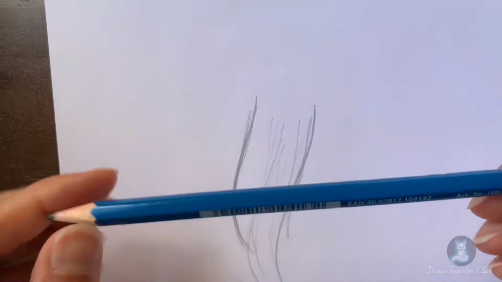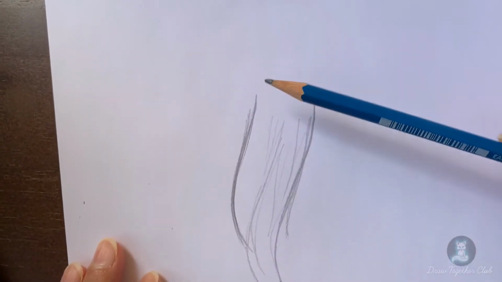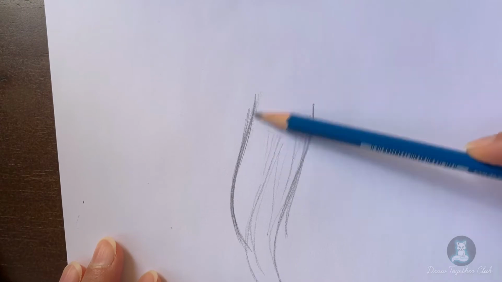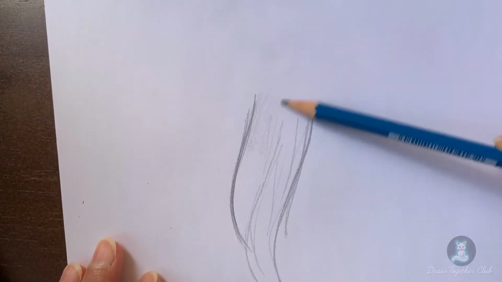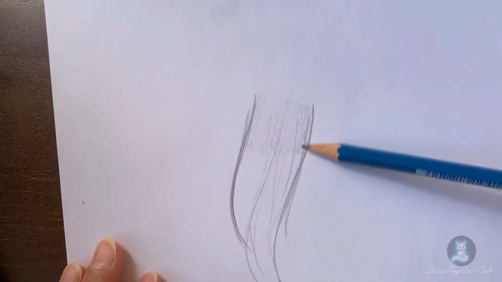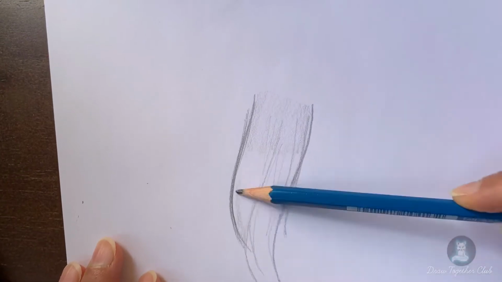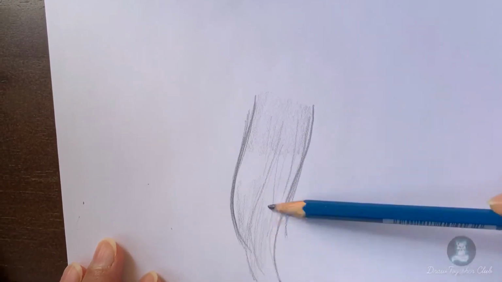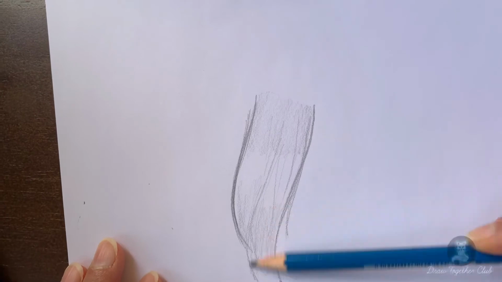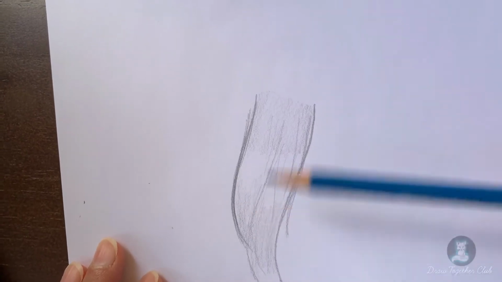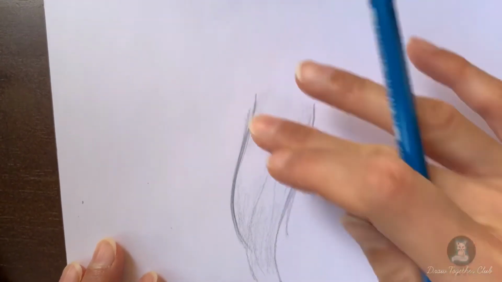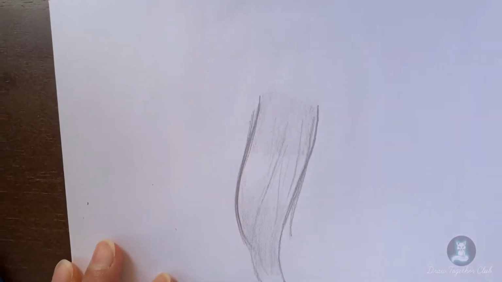And once you're happy with it, you're going to hold your pencil at the very end so that you can do some really light shading. This will create a base for you to go over. I'm going to leave the middle of the strand of hair, or the chunk of hair rather, empty. I'm not going to shade that part in because I do want to add some definition, and I am going to blend it out using my fingers.